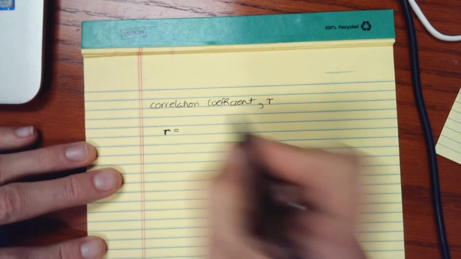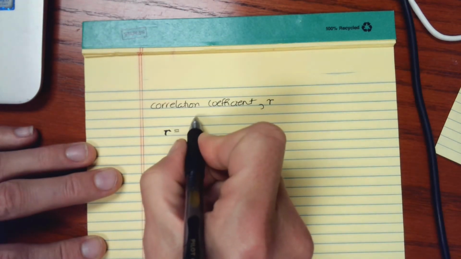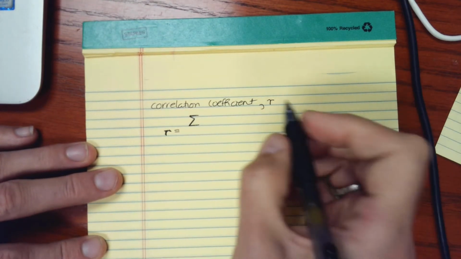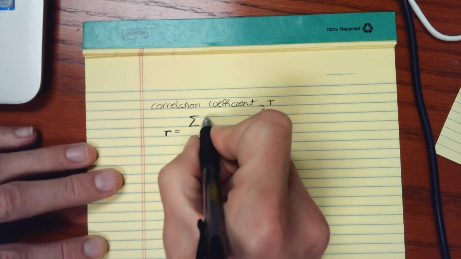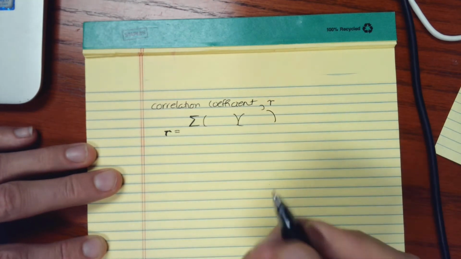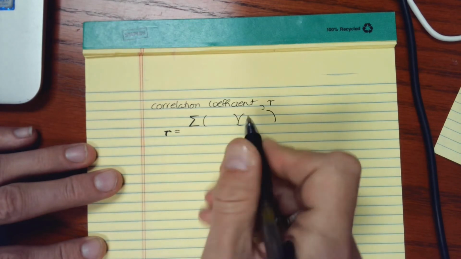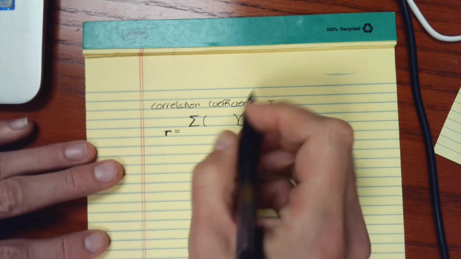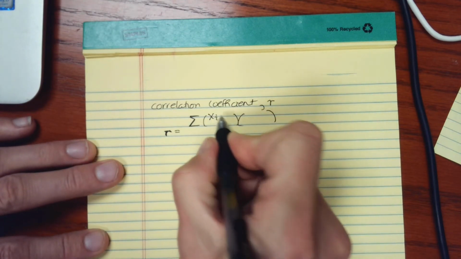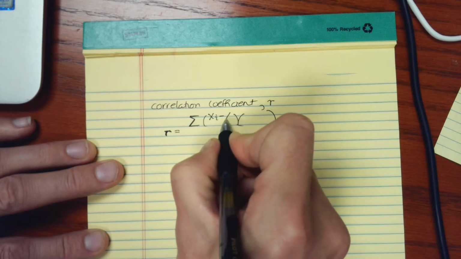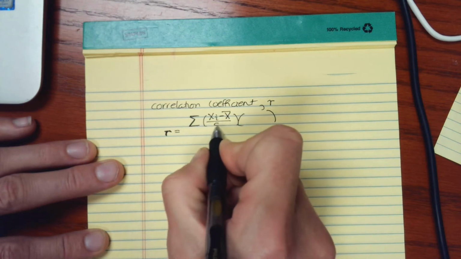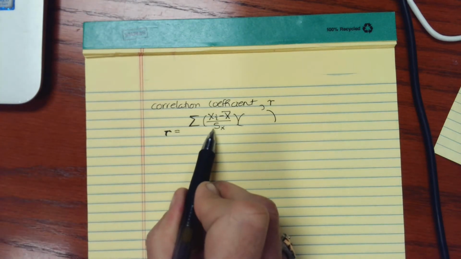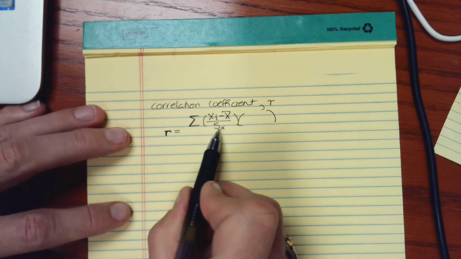So you may notice that in statistics, a lot of our calculations involve a sum, so we see this Greek letter sigma quite a bit. For the correlation coefficient, we'll take the sum of a product. The first factor in this product is kind of like a z-score for a value of our x variable. We'll take one of our x values, look at its difference from the mean, and then divide that by the standard deviation among all the x values. The subscript of x means this is the standard deviation just among the x values.